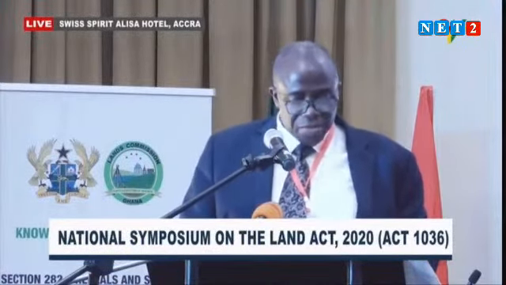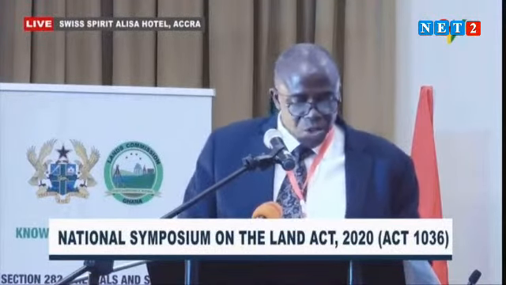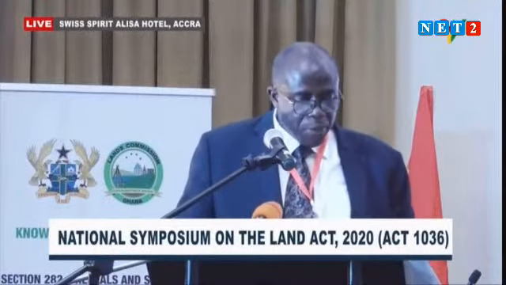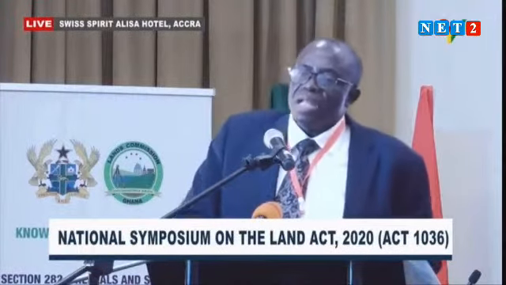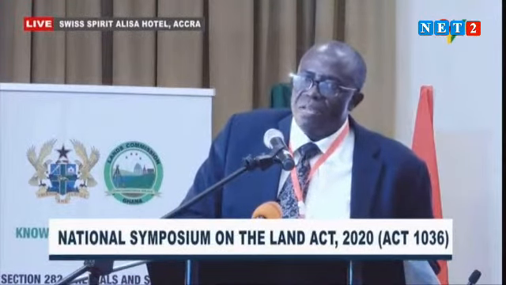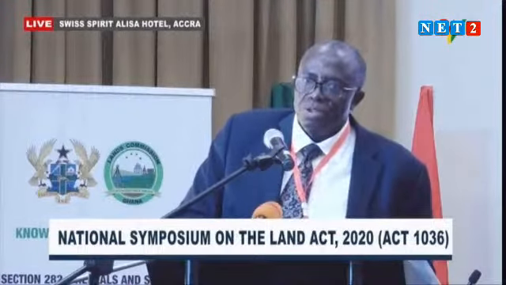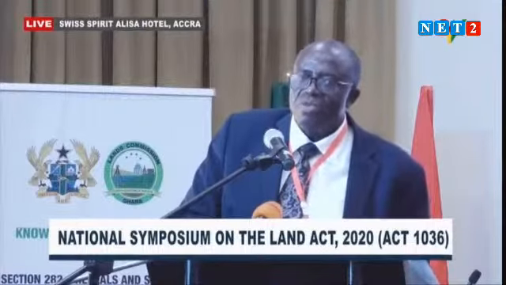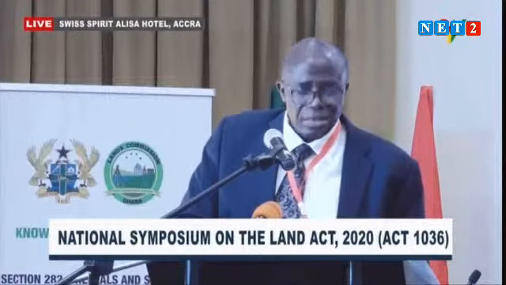The Land Act 1036 redefined some of the customary land law principles, such as customary tenancies, which require the tenants to share the proceeds from the farm. That is where you give land to somebody on Abunu or Abusa, meaning you'll be entitled to one third or two thirds. Then the law was that you could share only the proceeds and not the land.